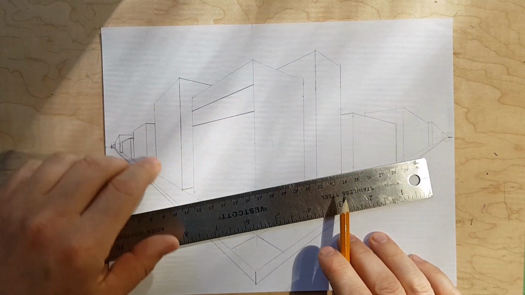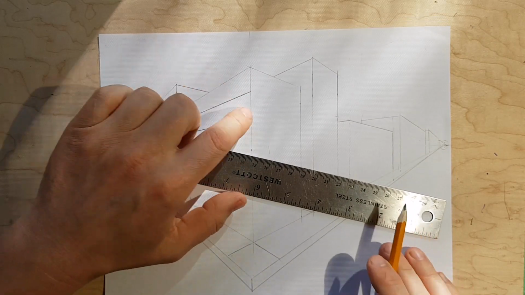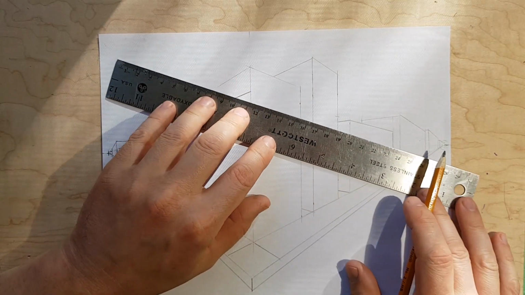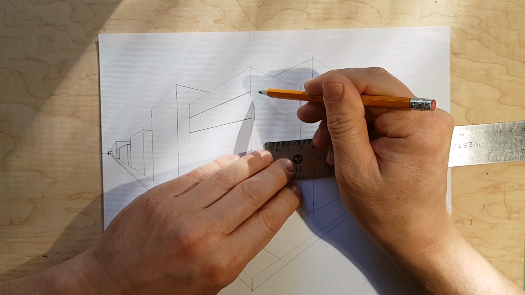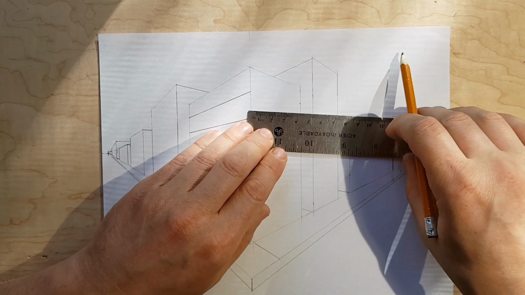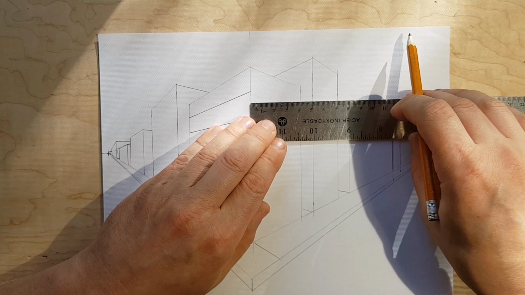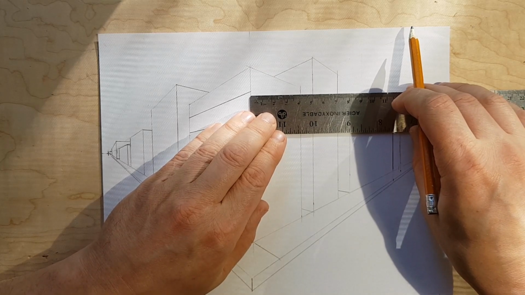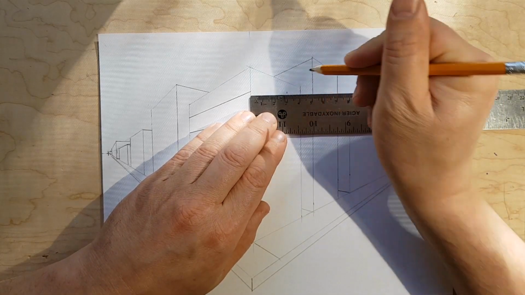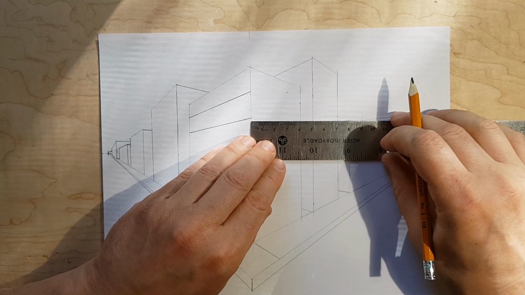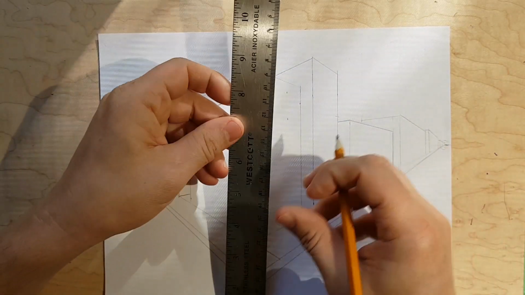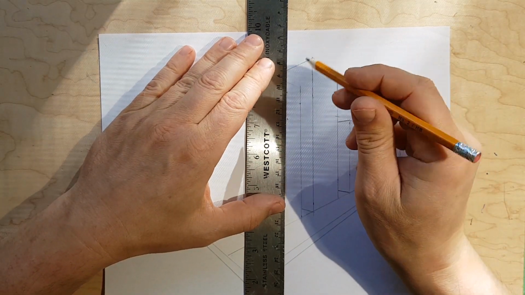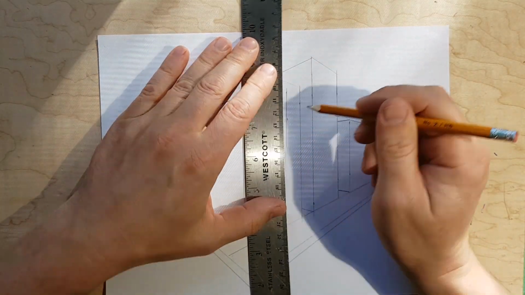So see how I've put those lines there. Now I want to cut into this a certain distance. So first thing I'm going to do is I want it to cut about 3/4 through the building. So if it's 4 centimeters, I want to come 3 centimeters. So I'm going to make a mark at 3. I'm going to make another mark at 3. Okay, and then I want to draw a nice little light line down here.